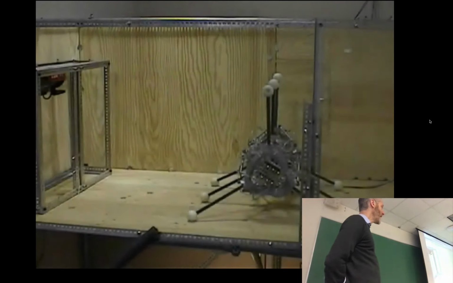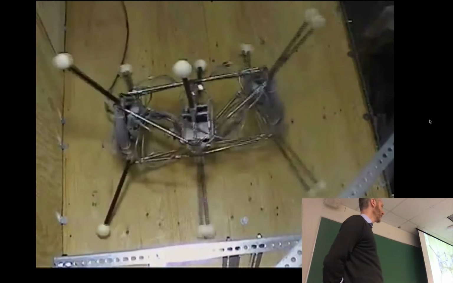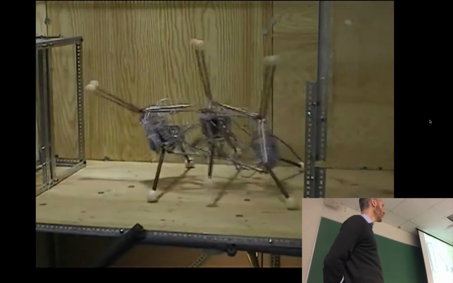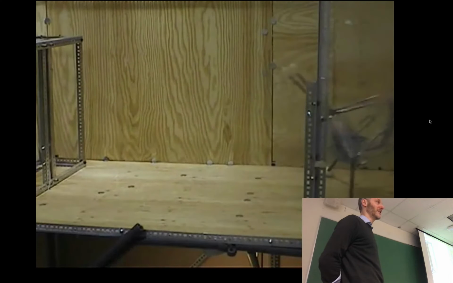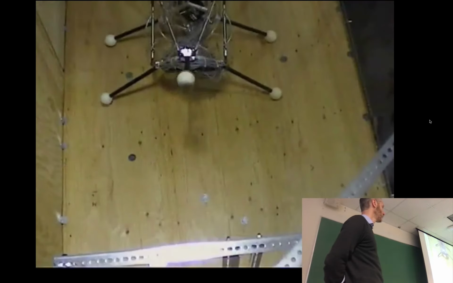We could program by hand some of these simple behaviors. This one was actually discovered by evolution. We could create some simple ones that got the robot to move slowly, but to get it to move really quickly, we ran out of ideas and we needed this evolutionary process to try things out.